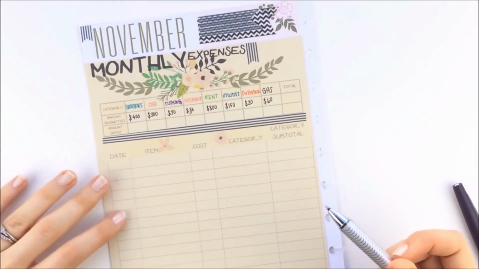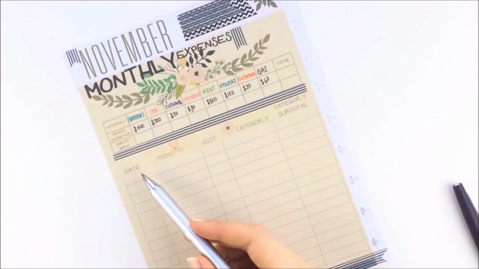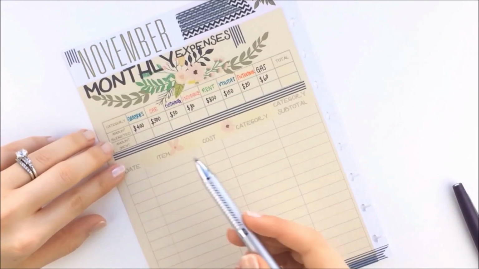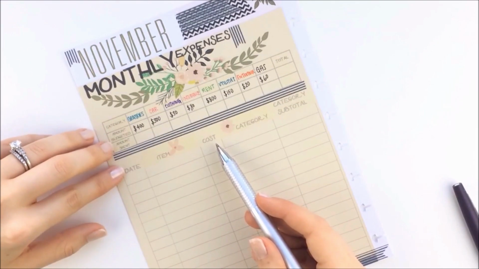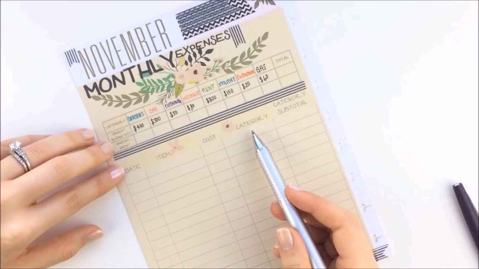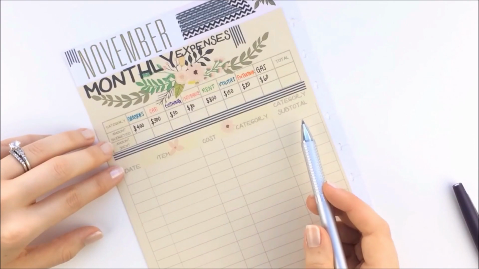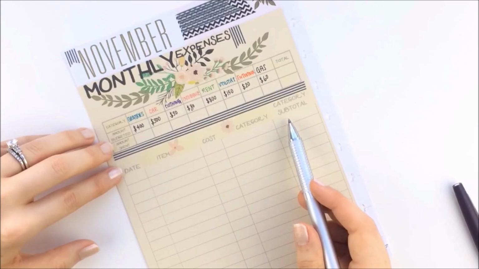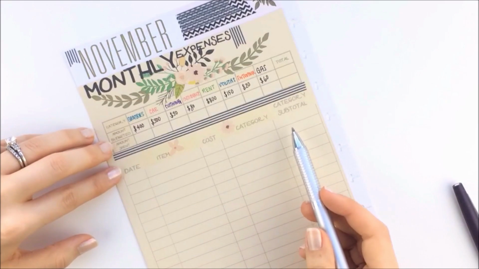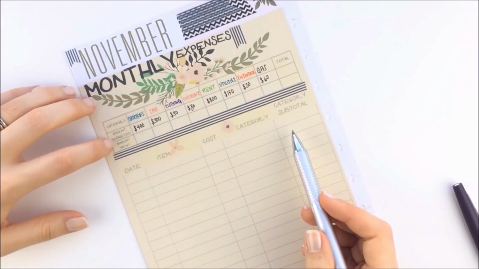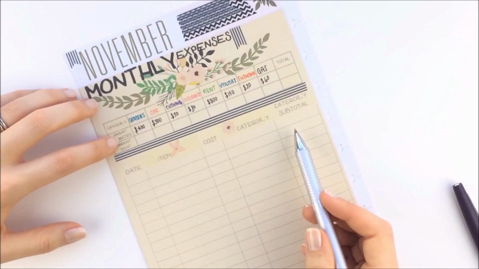Then down here I have categories for date, the item, how much you paid for it, which budget category it falls into, and then a subtotal for that category to keep track of how close you are to the total amount that you've budgeted for that month.